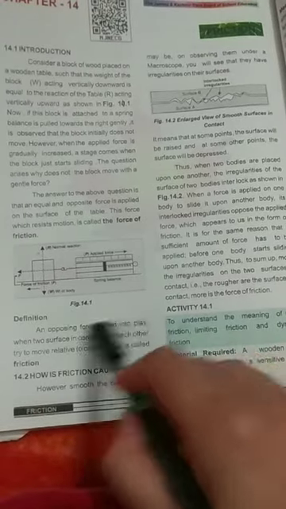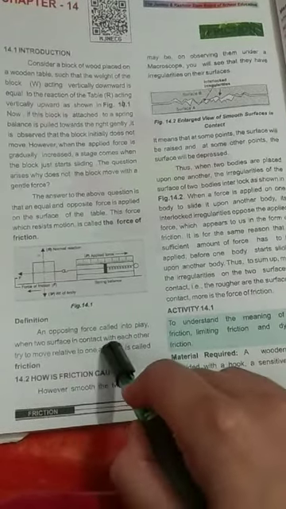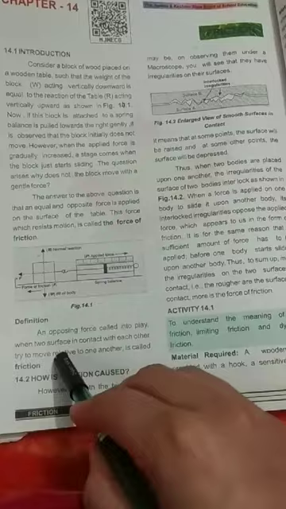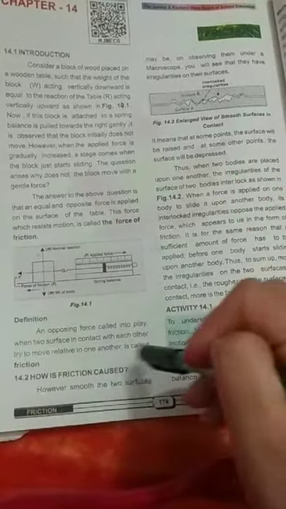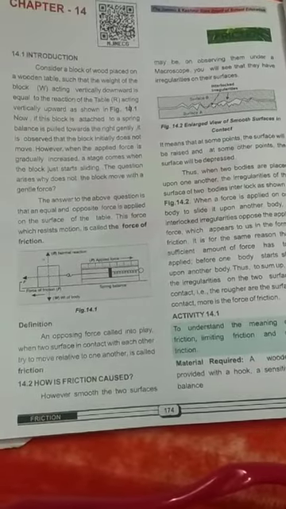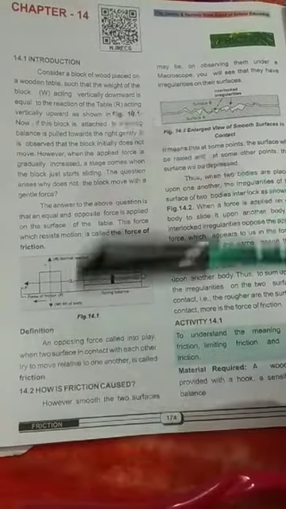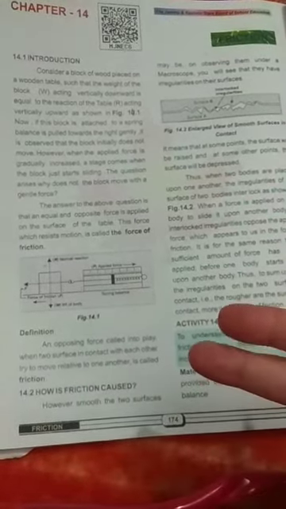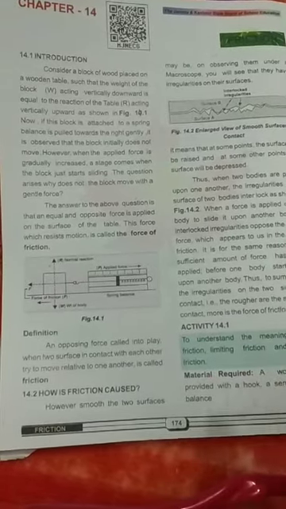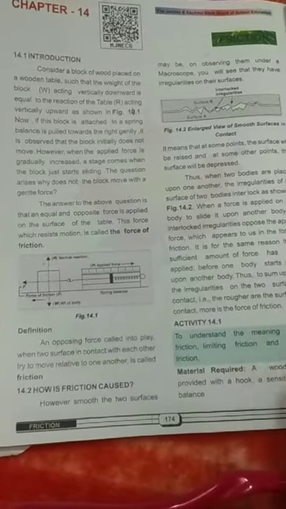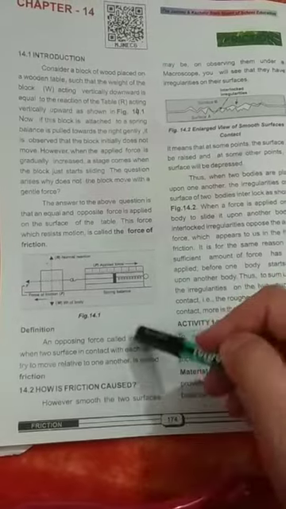Now the definition of friction is here. It's an opposing force called into play when two surfaces in contact with each other try to move relative to each other. That means it is an opposing force that always acts opposite when there are two surfaces in contact with each other and they are trying to move relative to each other. So that force will be this friction.